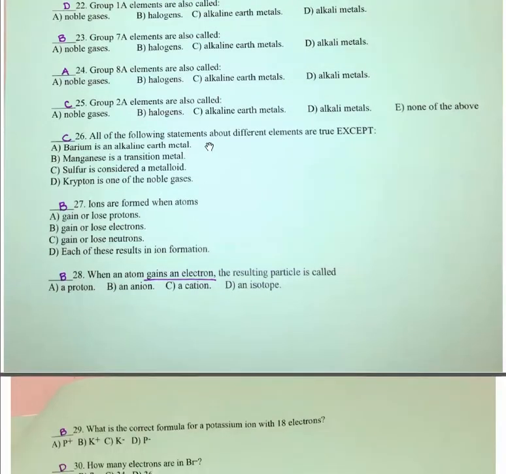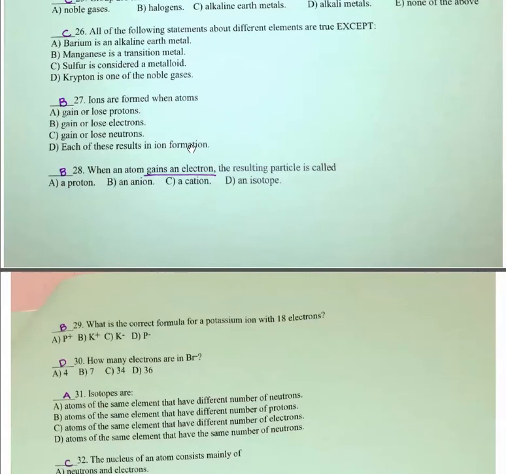26, all of the following statements about different elements are true except: barium is an alkaline earth metal. It's in group 2. Manganese, it is a transition metal. C, sulfur is not a metalloid. It is a non-metal. Okay. D, krypton, it is a noble gas because it's in group 8. So C is false.